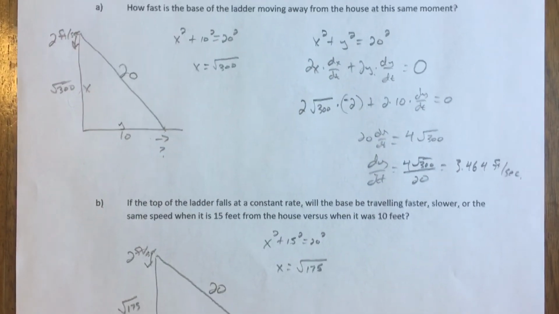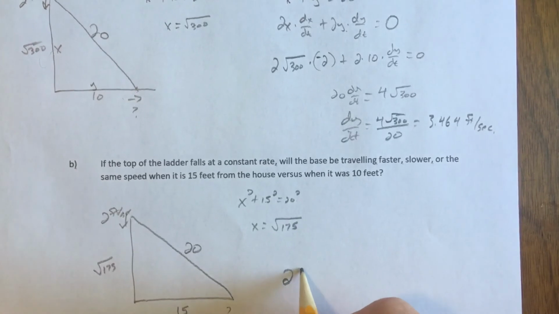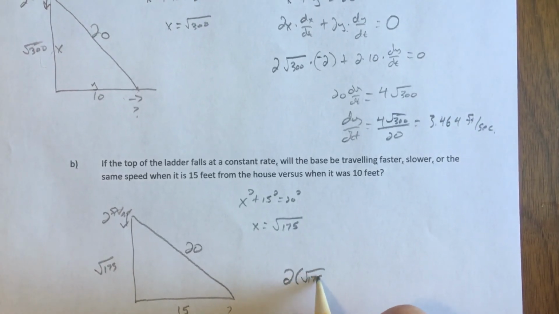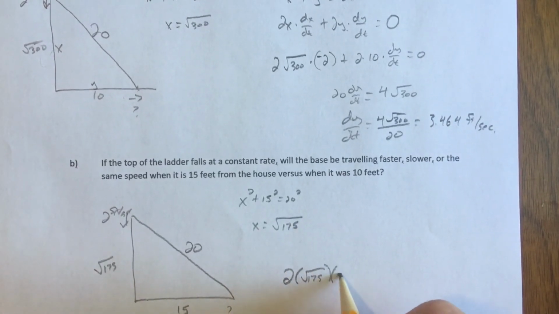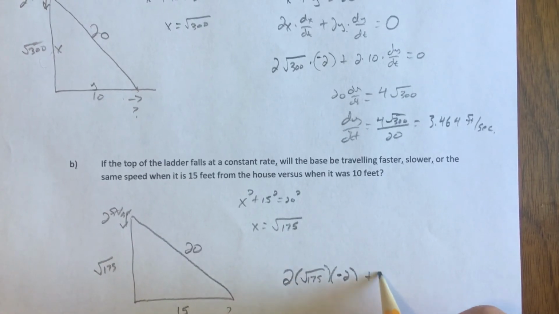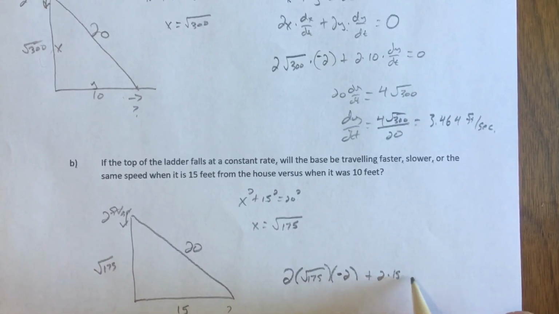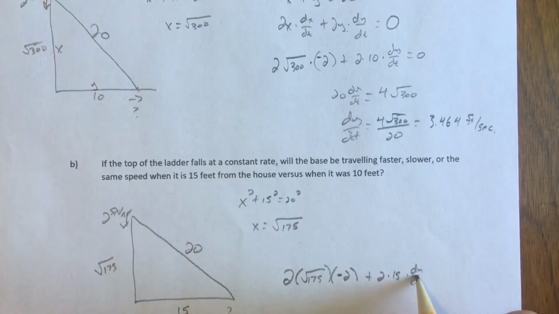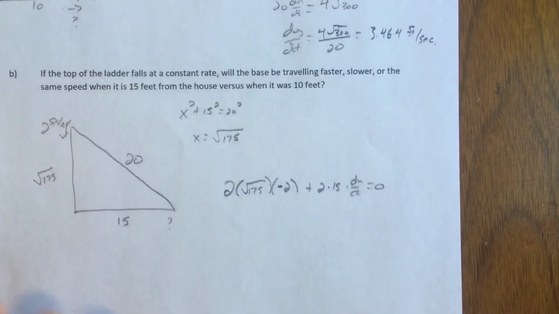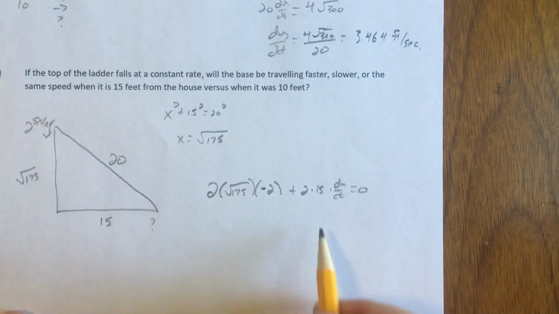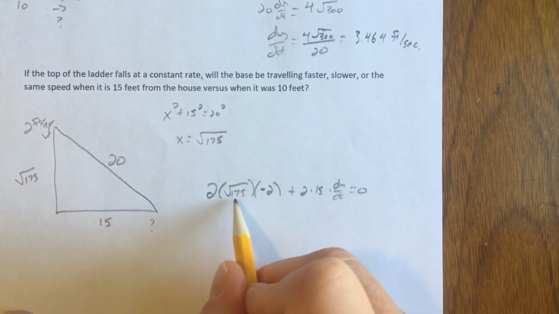So 2 times x, which is the square root of 175, times dx/dt, which is negative 2, plus 2 times y, which is 15 now, times dy/dt equals 0. So this is our equation with the new information in it. And this is negative 4.